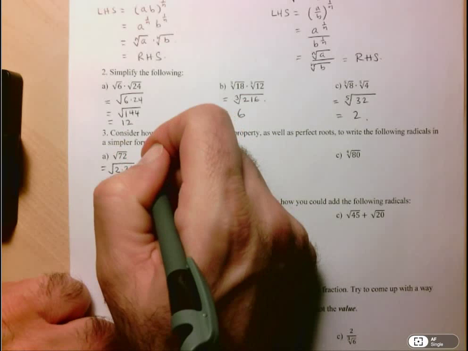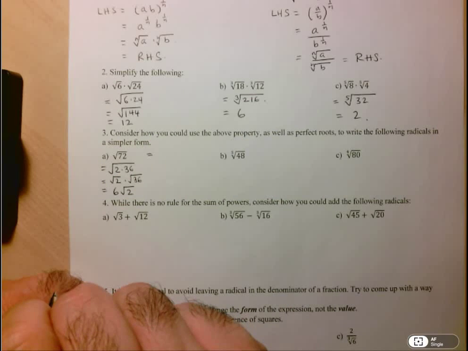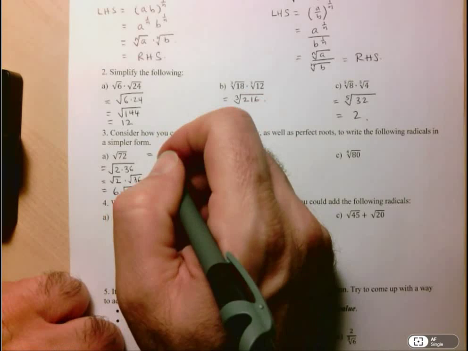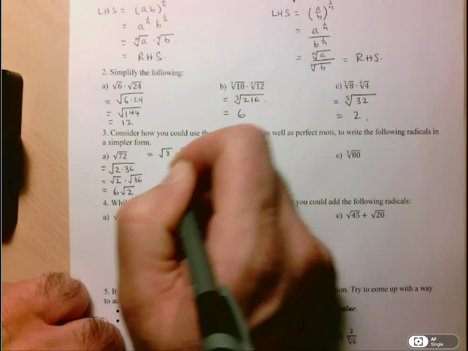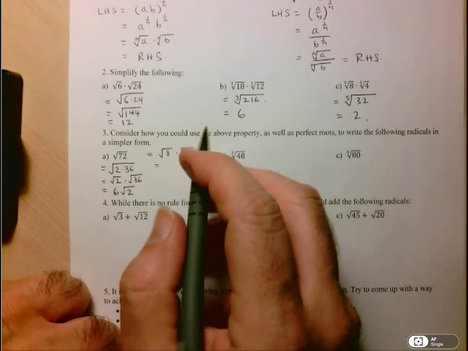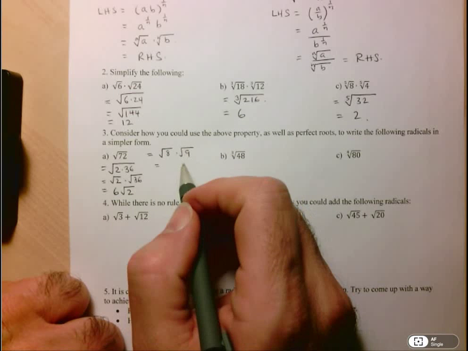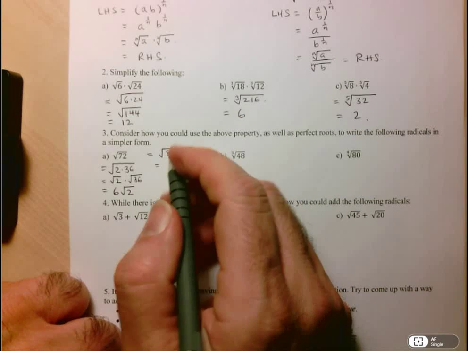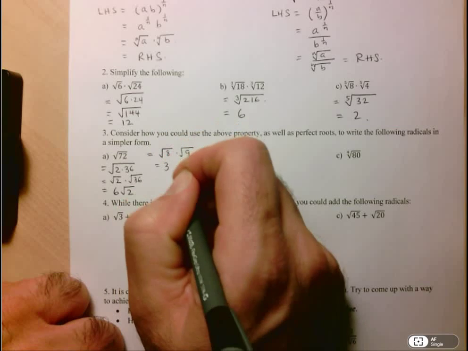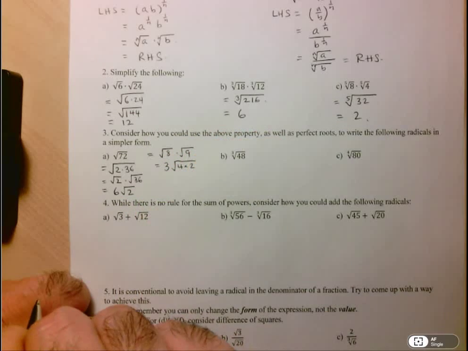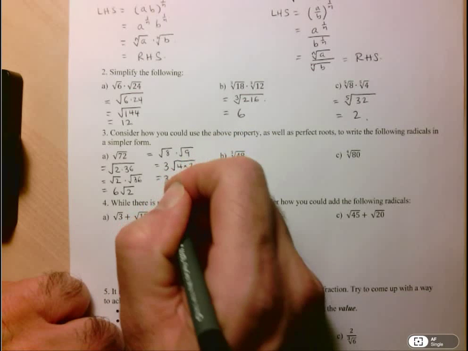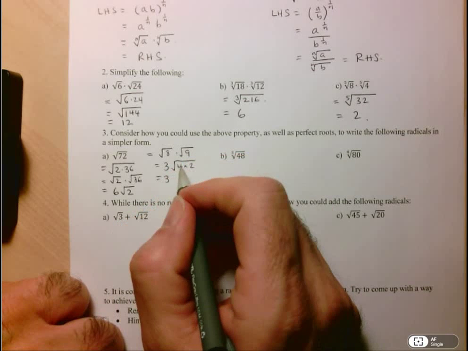Let's see what would have happened if we didn't realize that 72 was 2 times 36. If we had worked with root 8 times root 9, same thing would happen. You realize, well, root 9, that's just equal to 3. Then you might have noticed, wait a minute, 8 can be written as 4 times 2. And so this is just going to be the square root of 4 times the square root of 2.